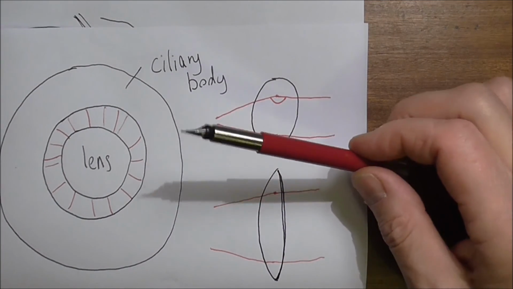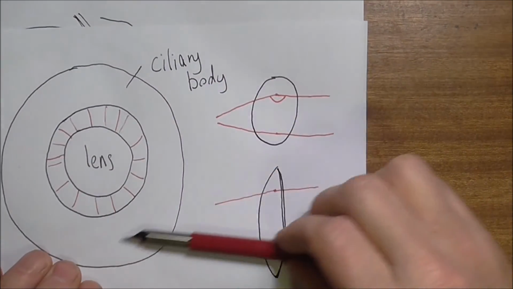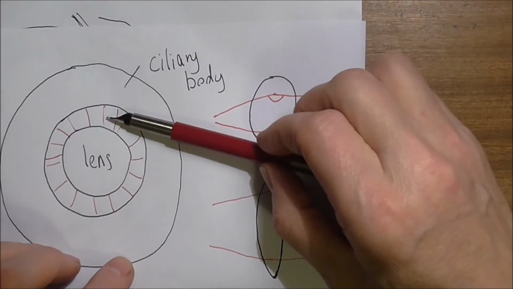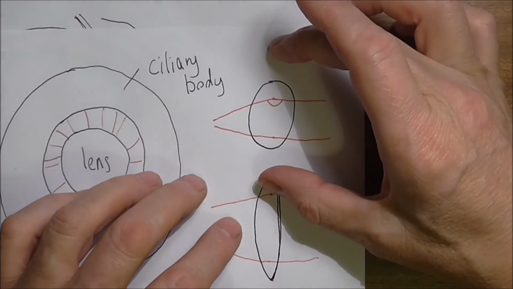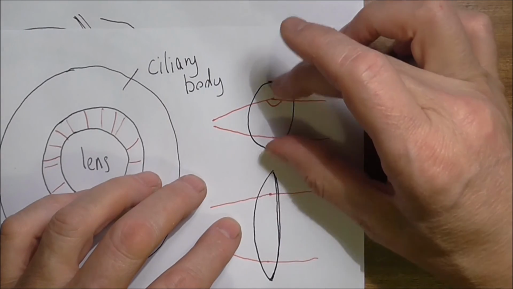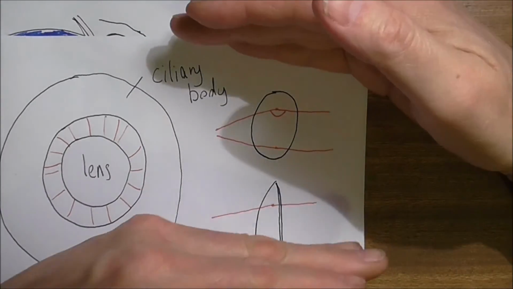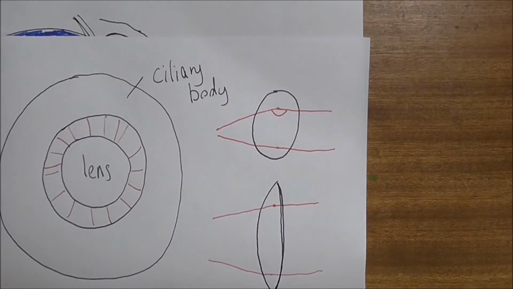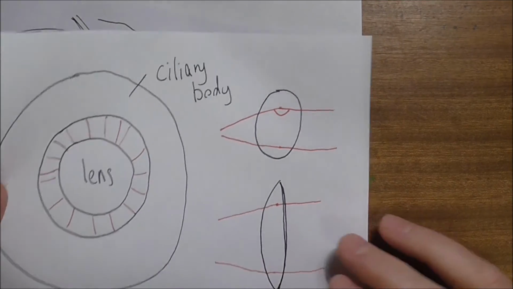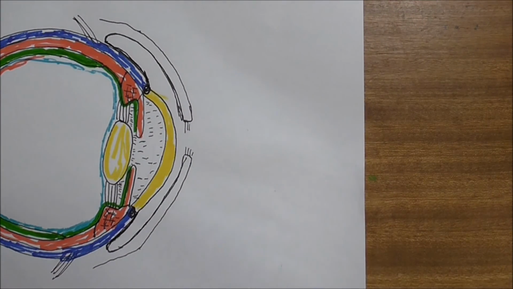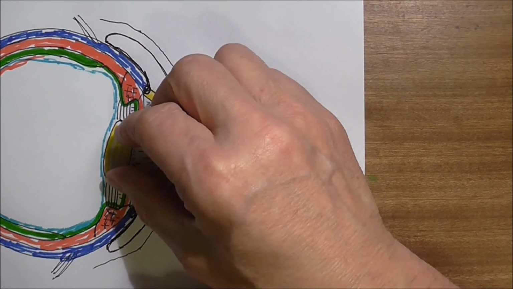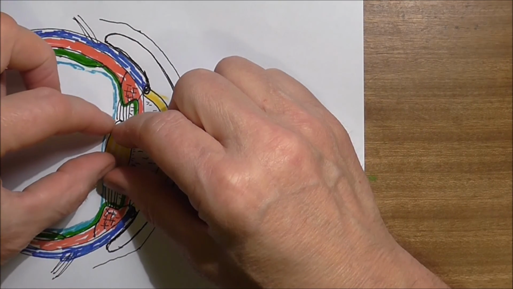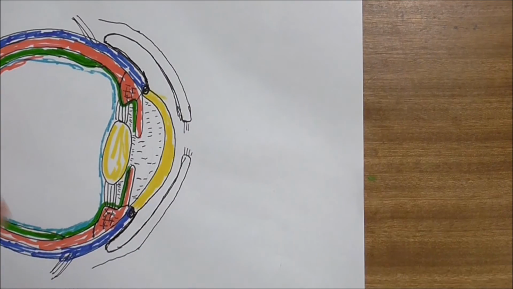So to focus on close objects, the ciliary muscles contract. That relaxes the suspensory ligaments, and when the lens can, it will naturally become short and fat. The elasticity of the lens naturally makes it shorter and fatter, increasing its refractive power. And that's important because light rays from a close object are still going to be diverging, going apart. So they need to be converged more to focus them on the retina.